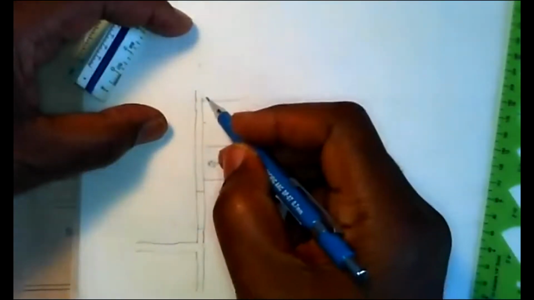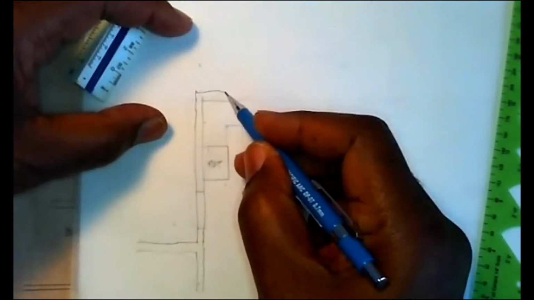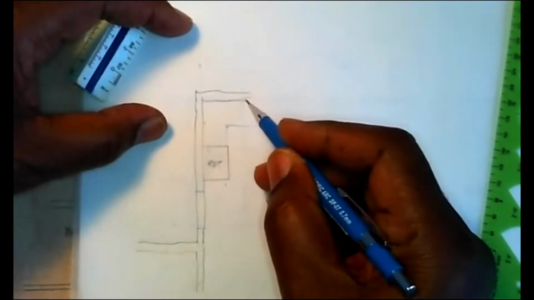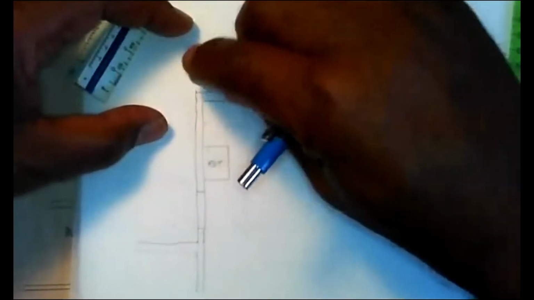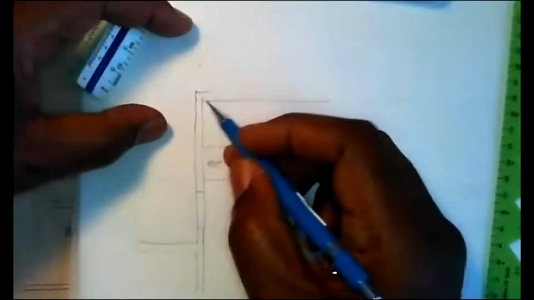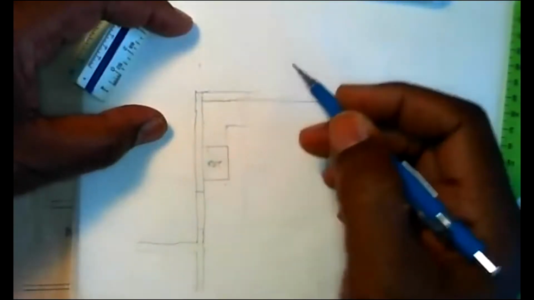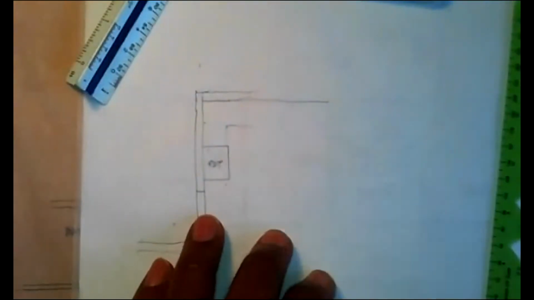Okay. And then we're gonna have a 6-inch wall that's gonna come this way. All right, so we got 2 feet, and then we have a 2 feet deep depth of our countertop there.